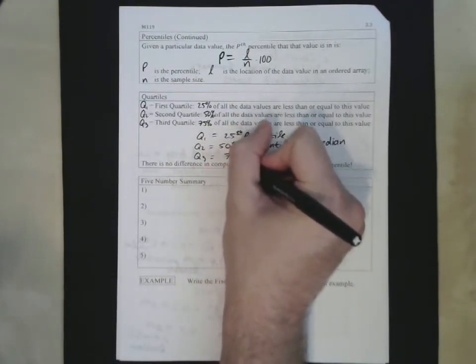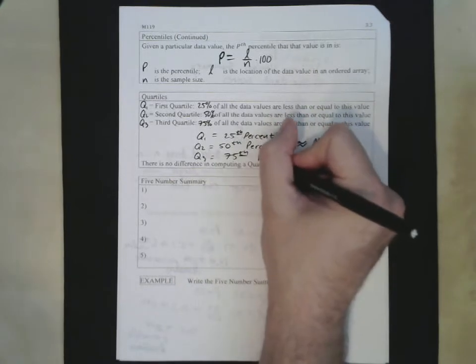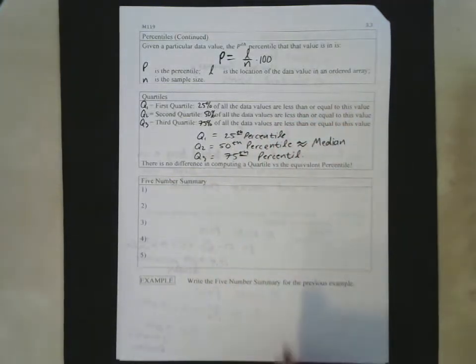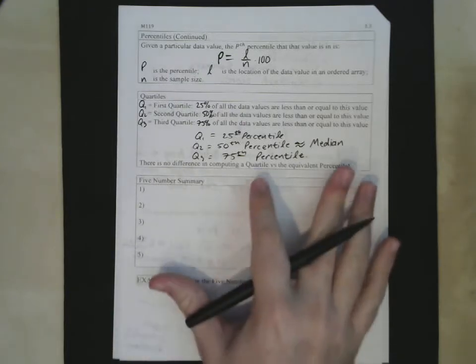And Q3 is the 75th percentile. So the reason we state it this way is because there is no difference in computing a quartile versus the equivalent percentile. So if you need Q3, you just compute the 75th percentile.